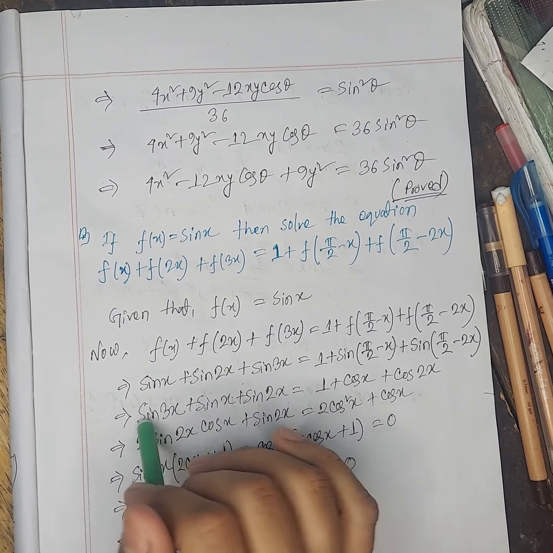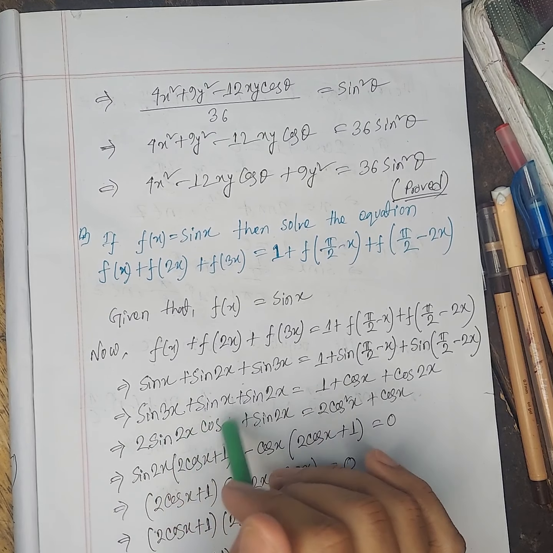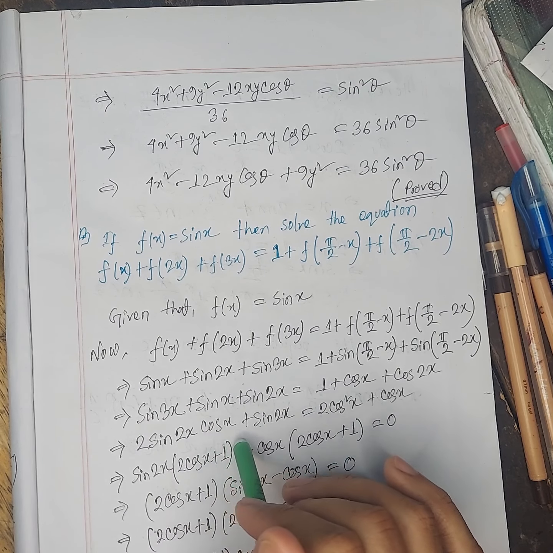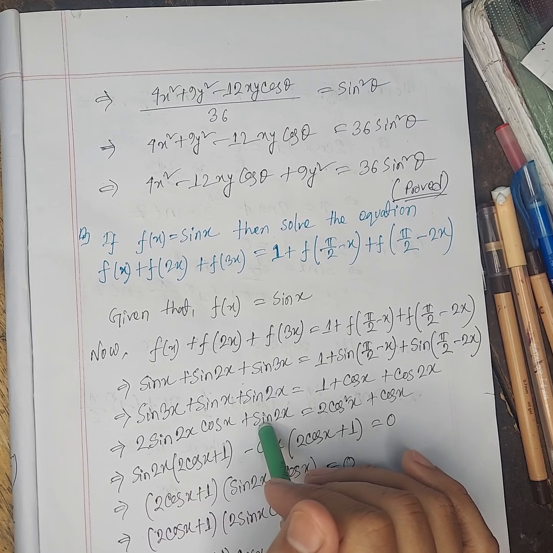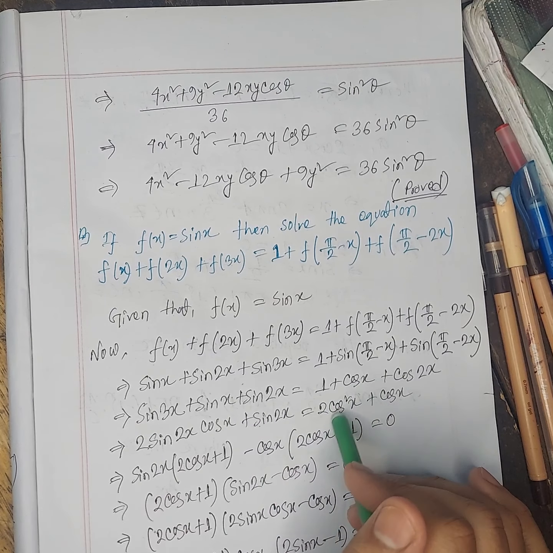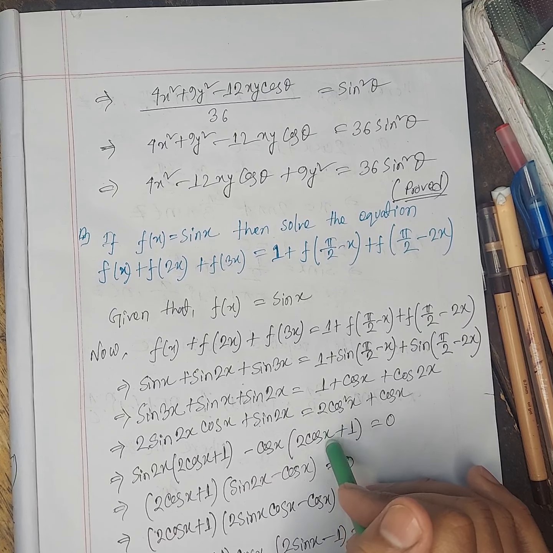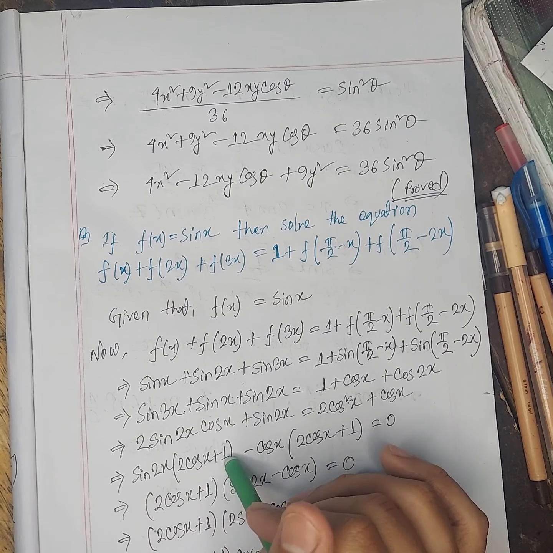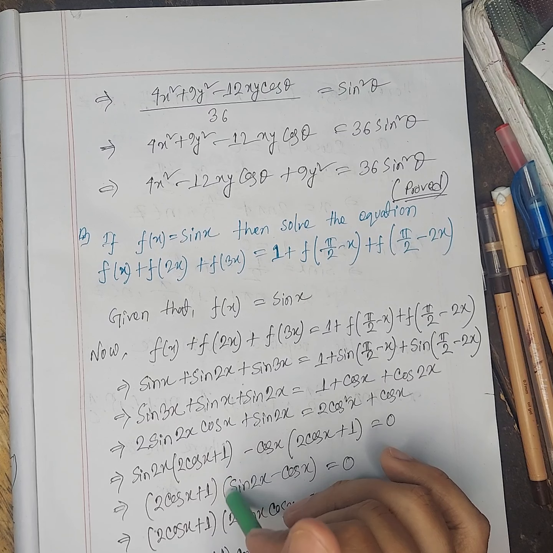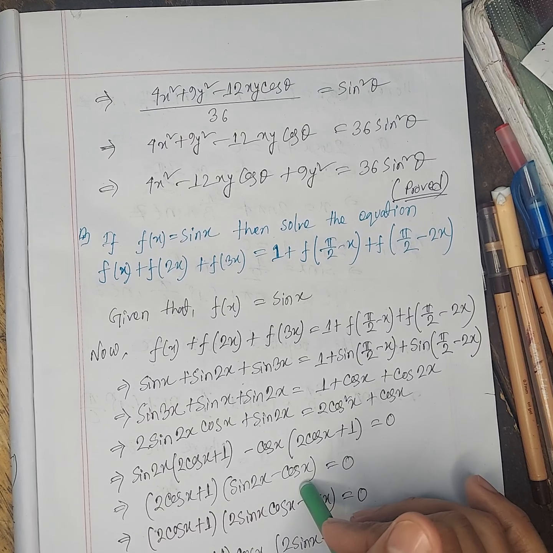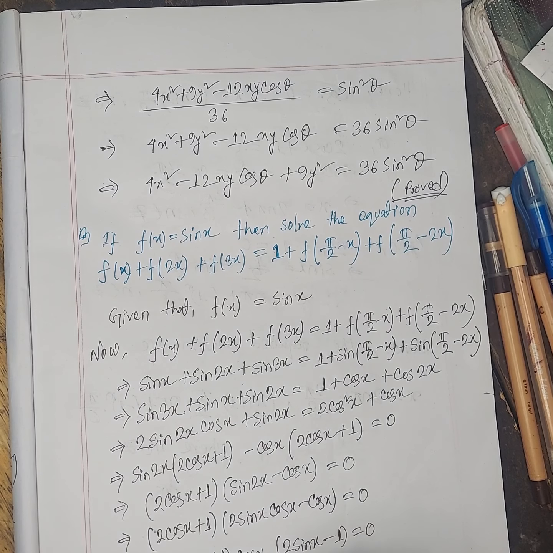Here I can apply the formula sin C plus sin D equals 2 sin((C plus D) by 2) cos((C minus D) by 2). 1 plus cos x is equal to 2 cos square (x by 2). Then we get (2 cos x plus 1) times (sin 2x minus cos x). So here (2 cos x plus 1) times (2 sin x cos x minus cos x) equal to 0.